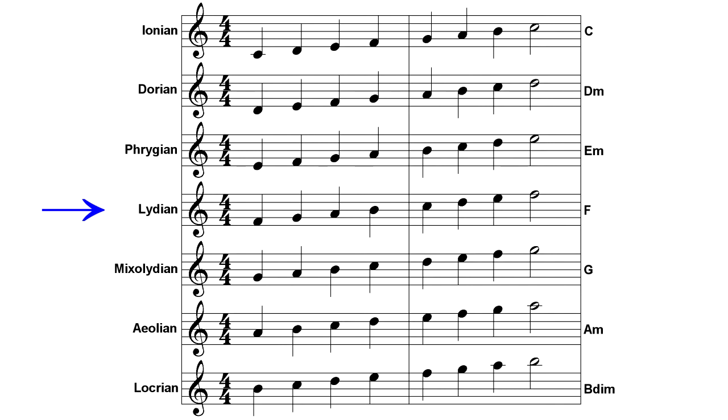The first 4 notes of this scale are all a whole step apart, creating a flavor similar to the whole tone scale played earlier. The sharp 4 will also be discussed in more detail later.